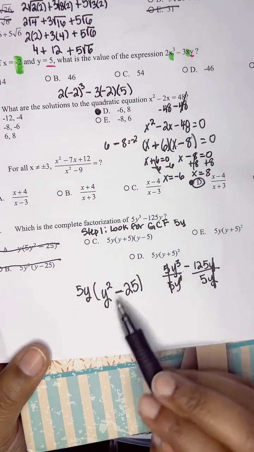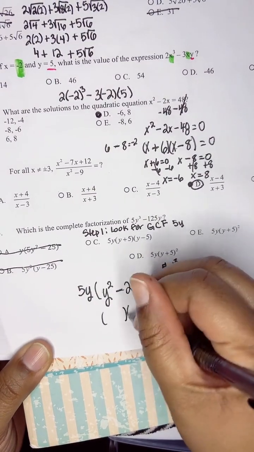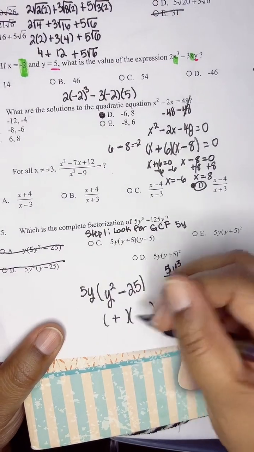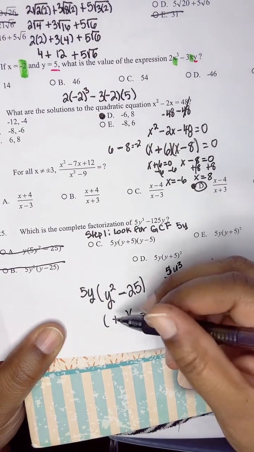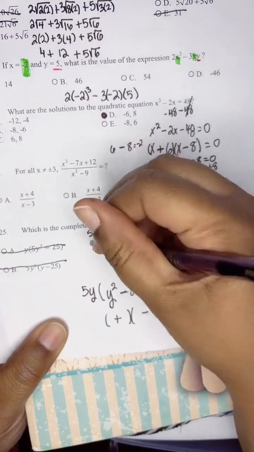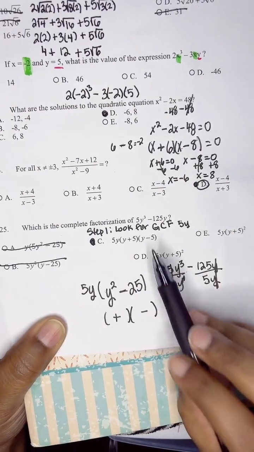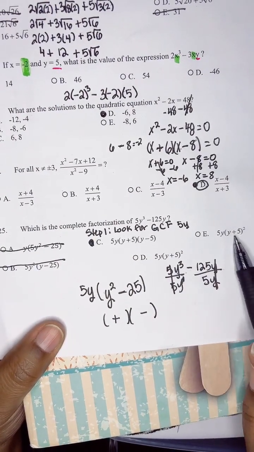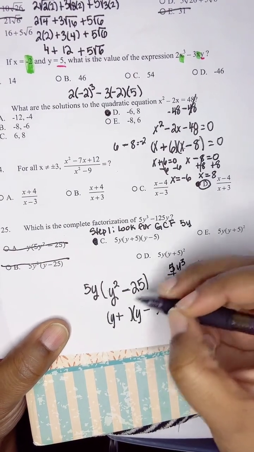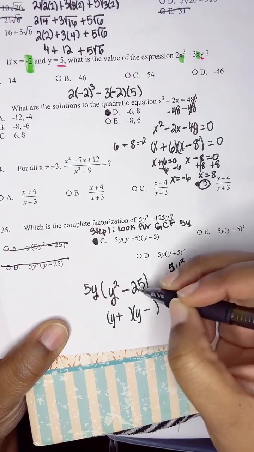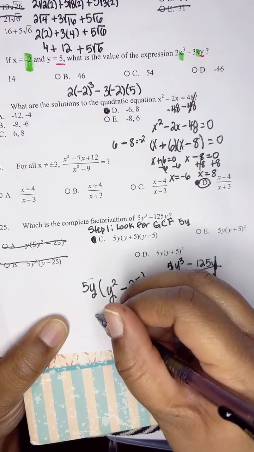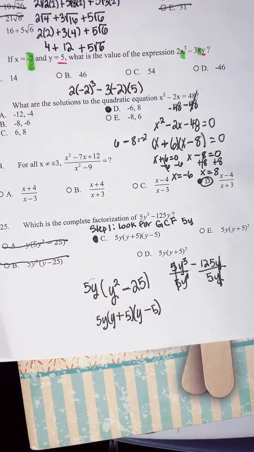Okay, so now this is a difference of squares. So let's go to 2 parentheses. Remember, difference of squares, you always have a plus and a minus. And as soon as we see that, you guys, C is the only answer that has a plus and a minus. This has double plus. This has double plus. So we could say y times y. And then what times itself gets you 25? 5 times 5. And you always have to drop down your greatest common factor in front.